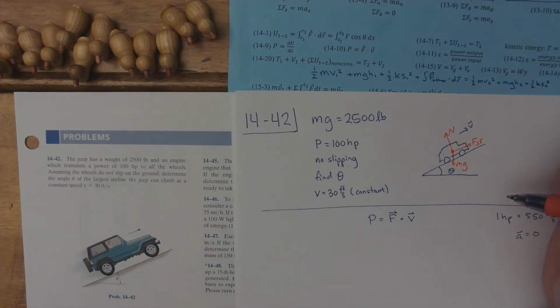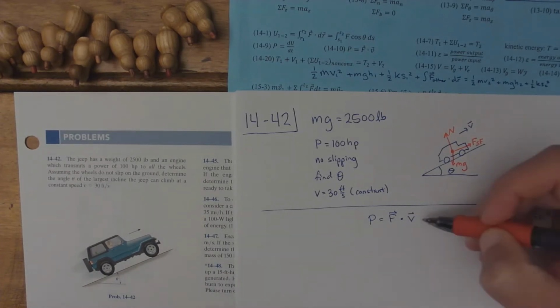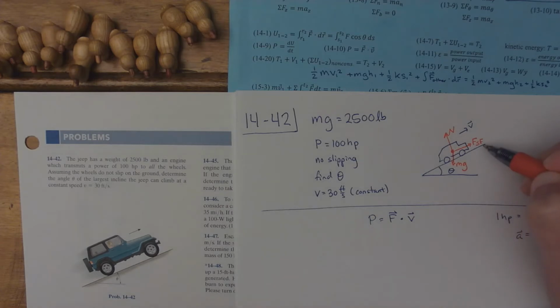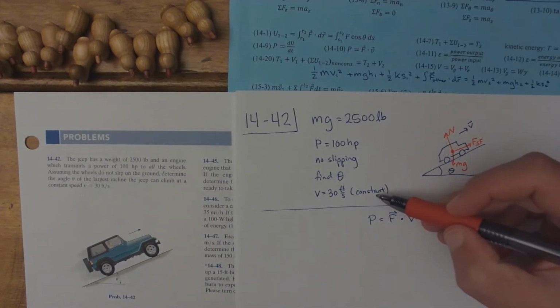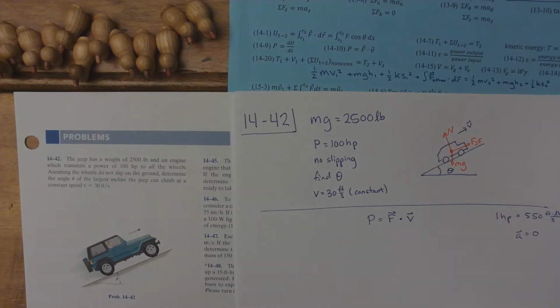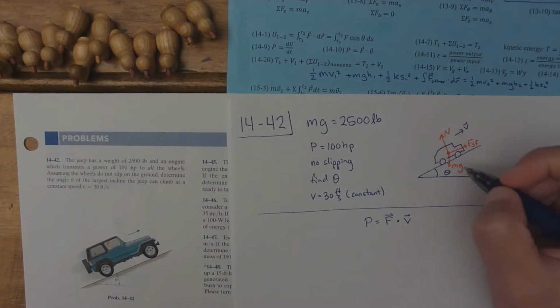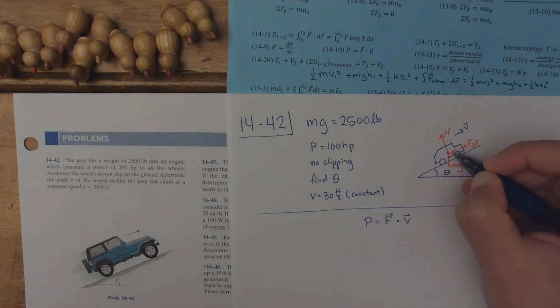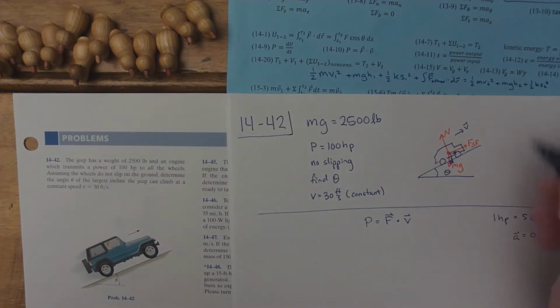So I want to do the force of static friction dotted with the velocity, but I do not know what the force of static friction is. So I have to use Newton's second law. I know the acceleration is equal to 0 because the velocity is constant. I have to break up the force of gravity into components. I know that this angle here is theta, which means that the angle that I have here would be theta also, which means that this angle here is theta.